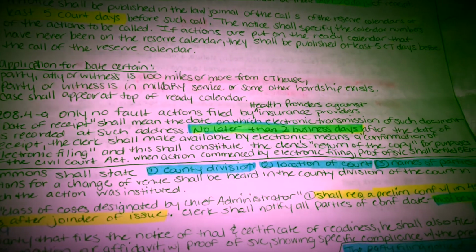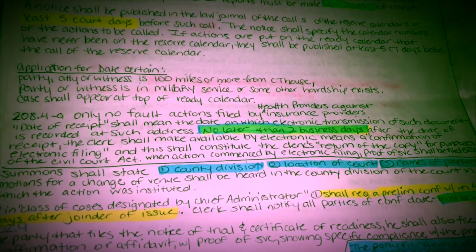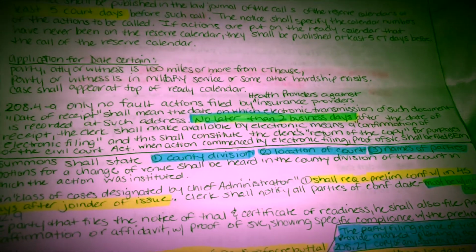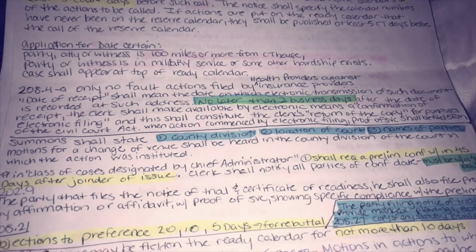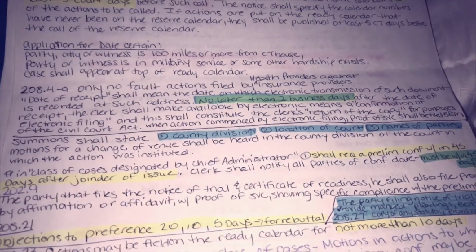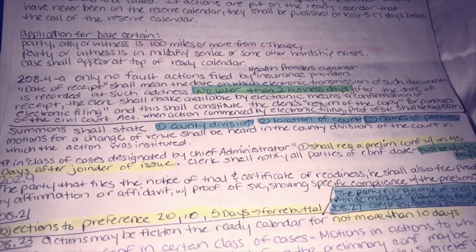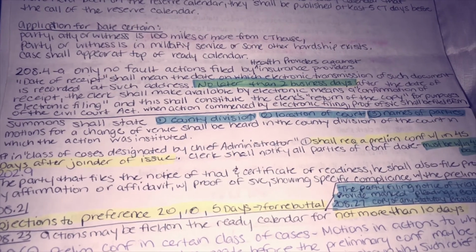208.4-a. No-fault actions filed by health providers against insurance providers. Date of receipt shall mean the date on which electronic transmission of such document is recorded. So no-fault actions mean healthcare providers against insurance providers for car accident cases. Date of receipt shall mean the date on which electronic transmission of such document is recorded at such address.